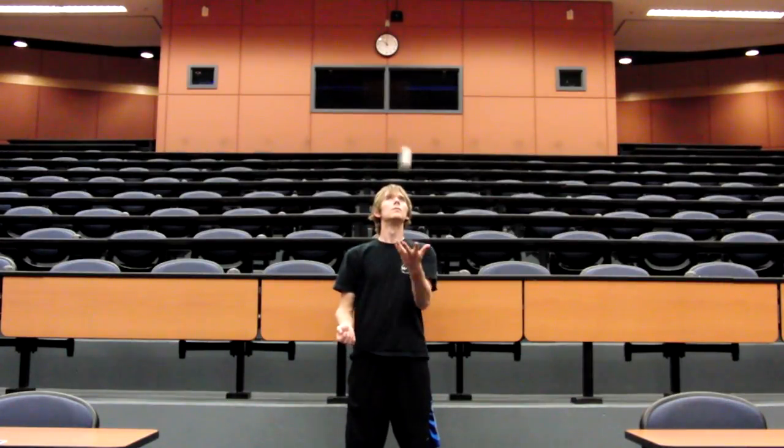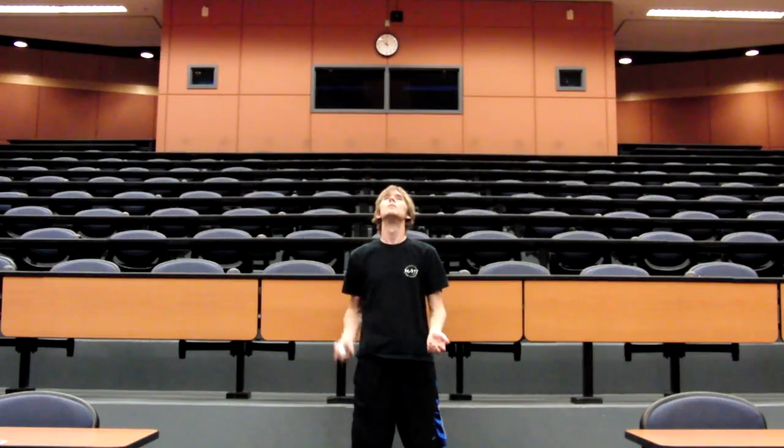Let's review. A 1 is a very quick crossing throw. A 2 is a low non-crossing throw, or a hold. A 3 is a low crossing throw. A 4 is a medium non-crossing throw. A 5 is a medium crossing throw. A 6 is a high non-crossing throw. And a 7 is a high crossing throw.